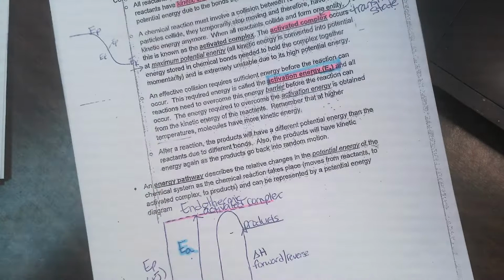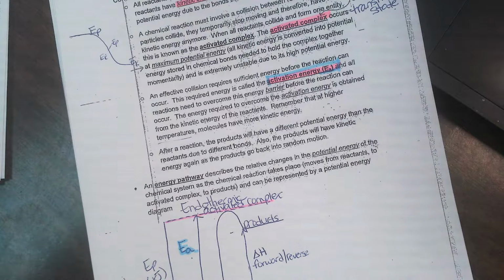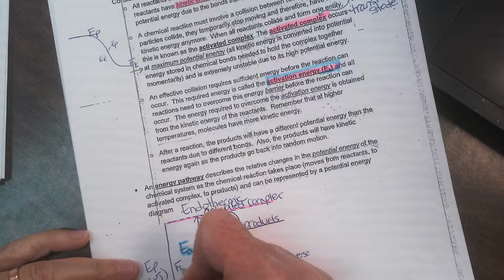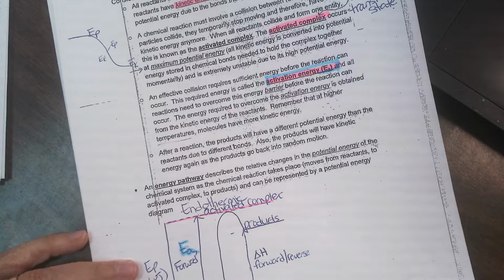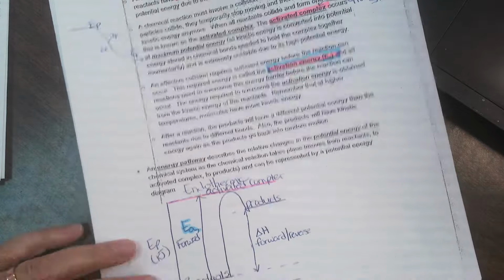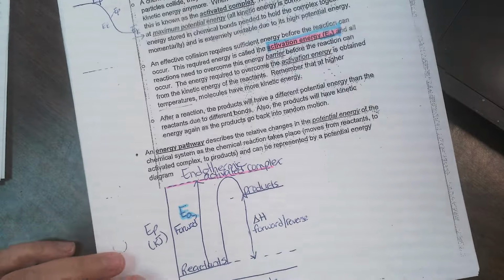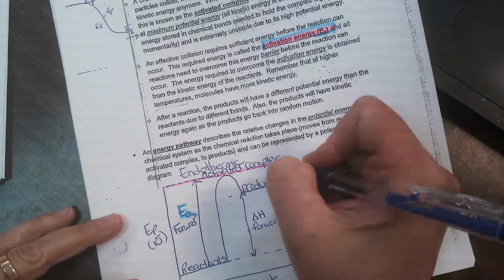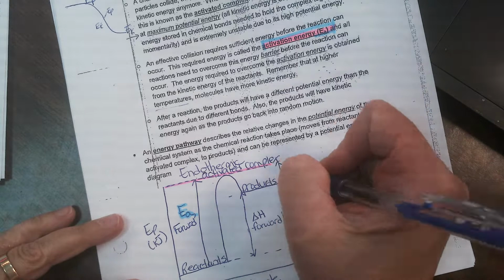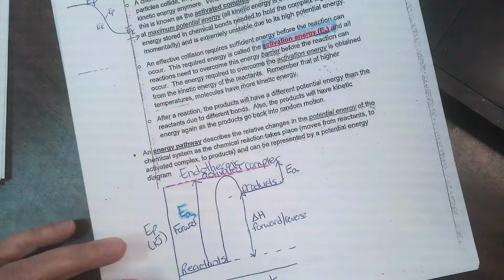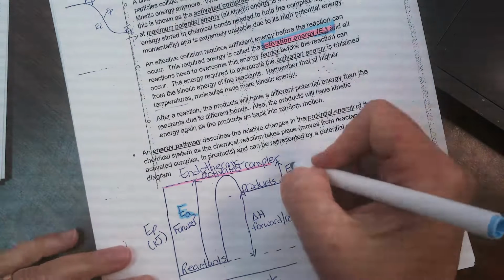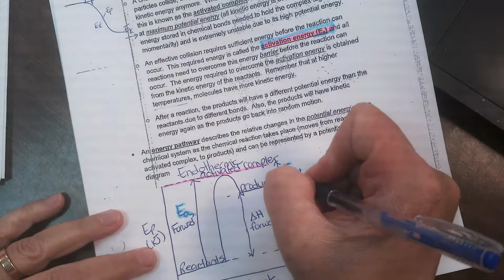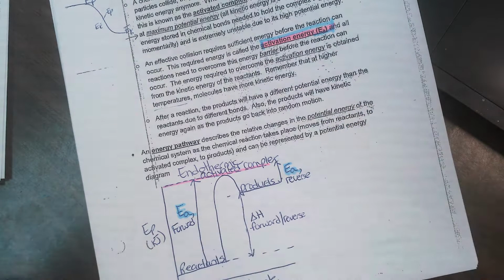So activation energy. You need to overcome this energy to get to the product. So this is of the forward reaction. Now, if we were going to go in the reverse reaction, if we were going to flip this equation around, start at the products and go towards the reactants, this activation energy would be the energy of the reverse reaction. Okay?